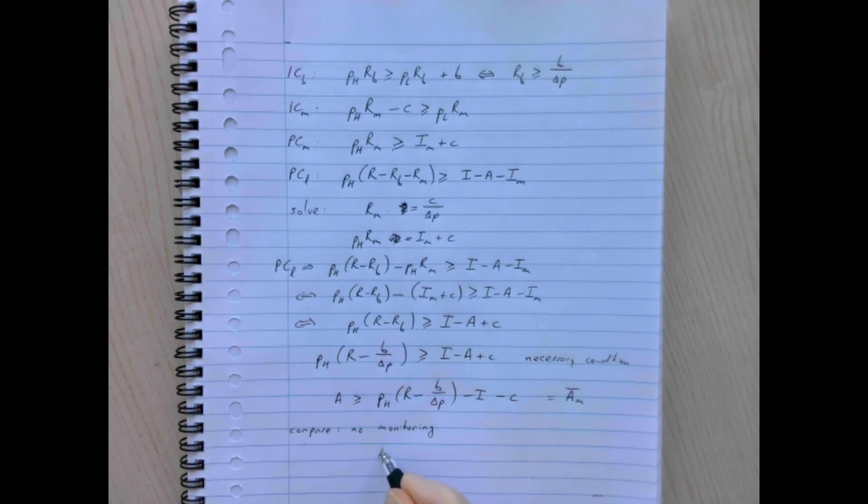In the no monitoring case, we had A bar, the threshold assets that were necessary to avoid credit rationing. They were equal to pH times R minus the big B over delta P minus I. So you see two changes. One change is that capital B has been reduced to little b. That's positive in the sense that it makes it easier to meet the requirement, so that reduces the A bar monitoring. So the fact that B has decreased makes this threshold easier to meet.